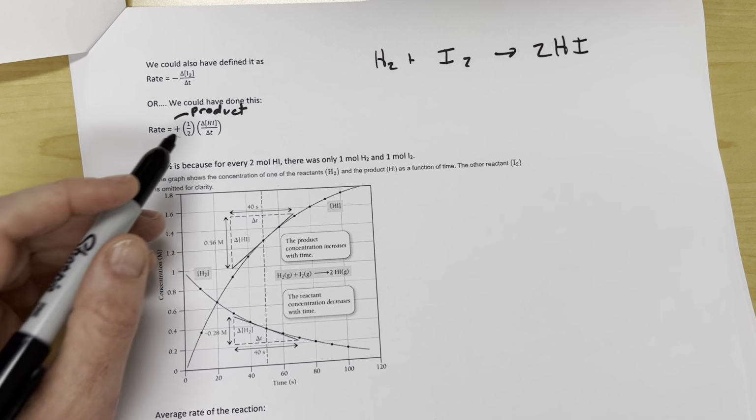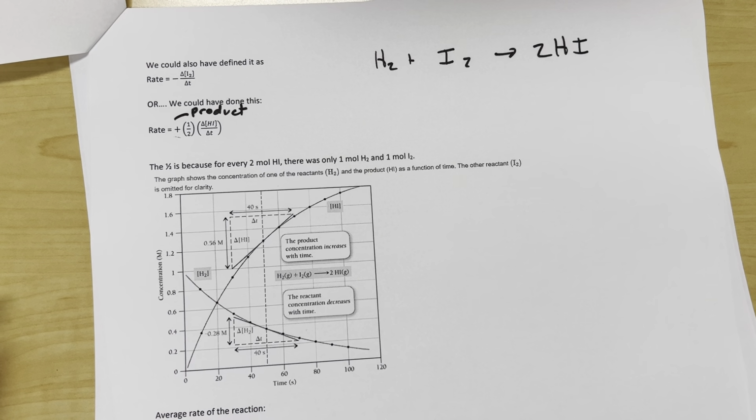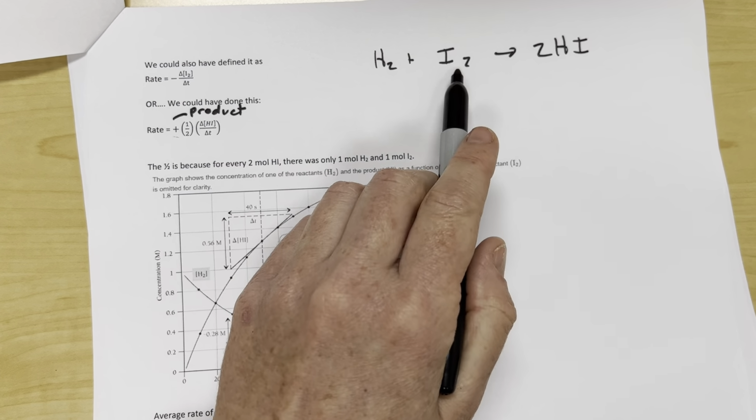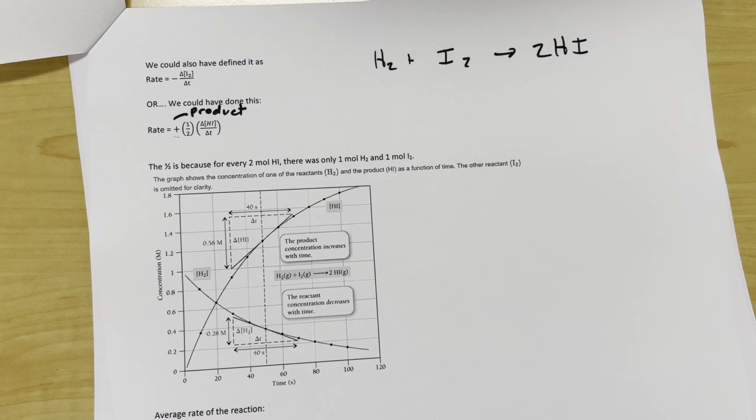And that's why we have to take into account the half. All right, again, the rate for all of these should be exactly the same because we're talking about the rate of the reaction. We're just talking about using different products or reactants in order to figure it out.